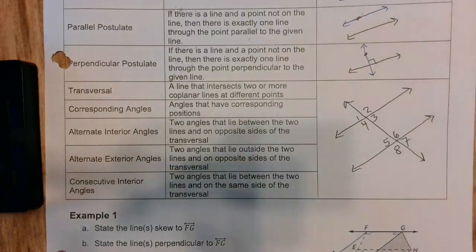So the vocab, the first word is transversal. So trans, the prefix trans, you've heard this before. It means to cross. Most of the time when I say this at the high school level, most of my students, transgender is the most common usage that you've possibly heard. To cross genders, transgendered.